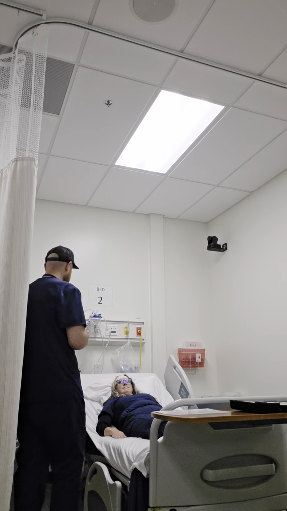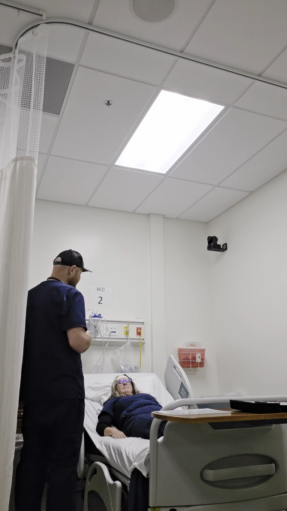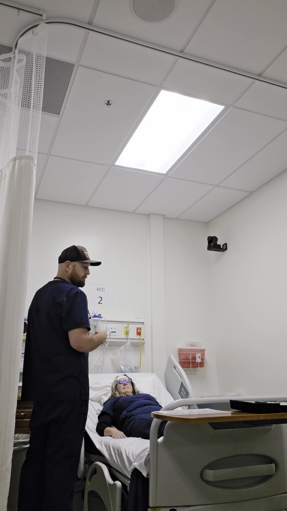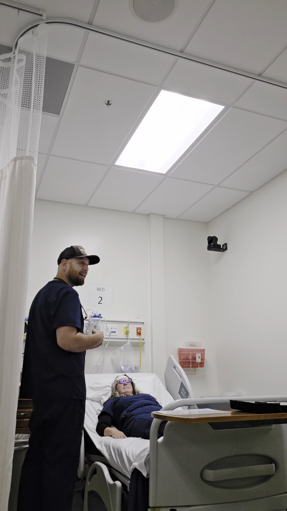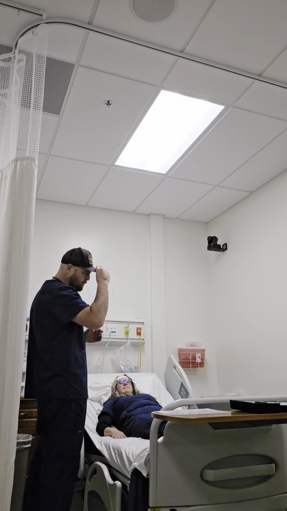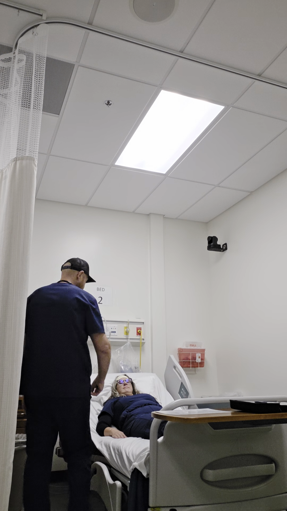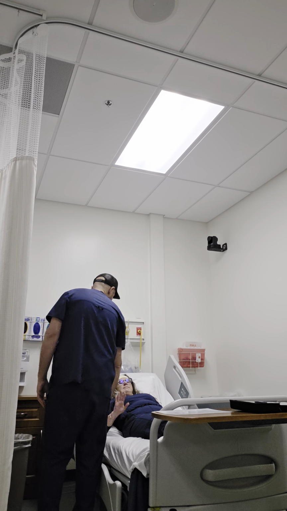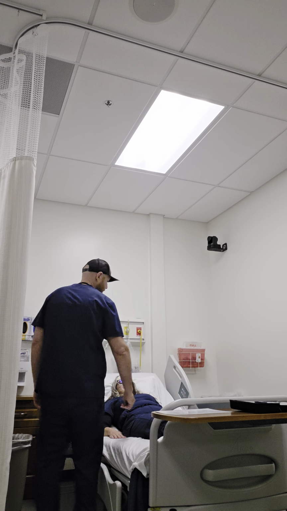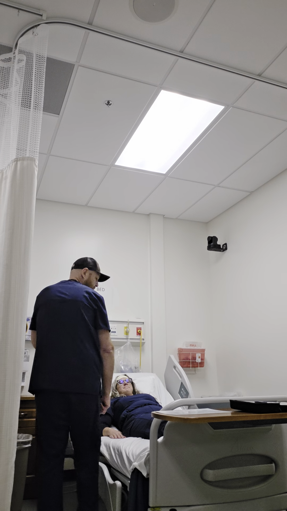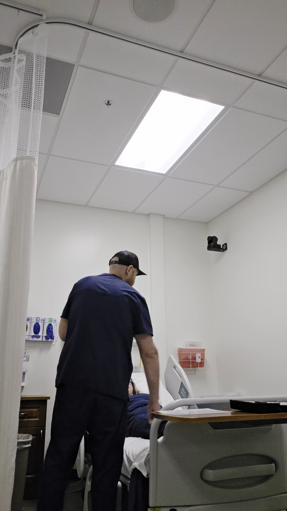What we're going to do now is I'm going to ask the patient to close her eyes, and I'm going to touch a couple different spots on her left or her right side, and then she'll just tell me left or right from whatever side that I'm touching. Okay, Claire, I'm going to start. What side is that? Right. Right. Right. Right. Left. Left.